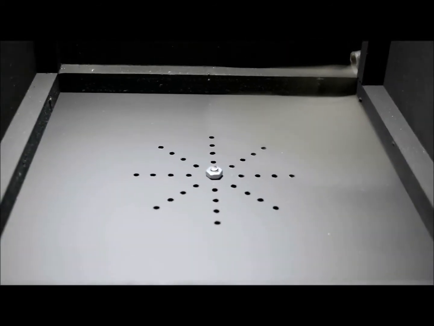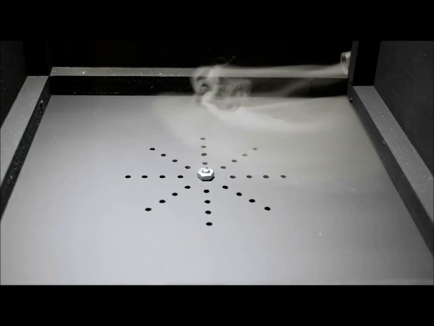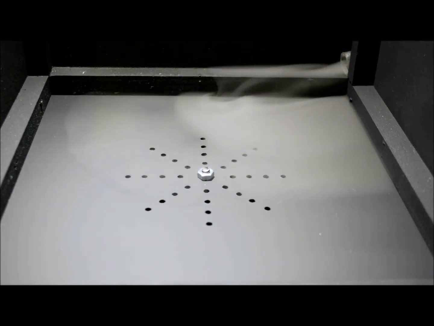And I have another oil-based smoke machine that is connected through that diffuser openings in the bottom there to a plenum. You can see we're getting some air into that thing, get some smoke into it.